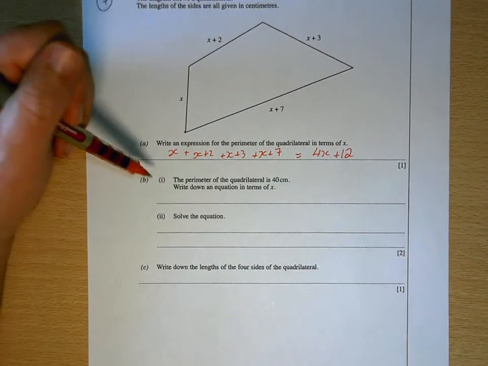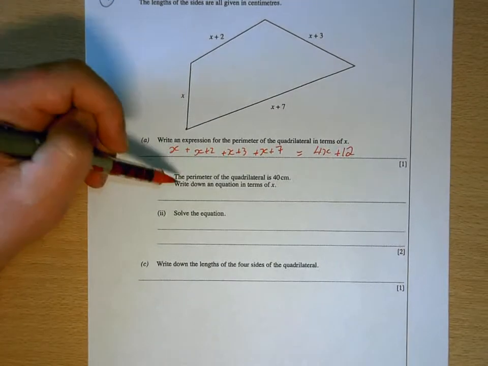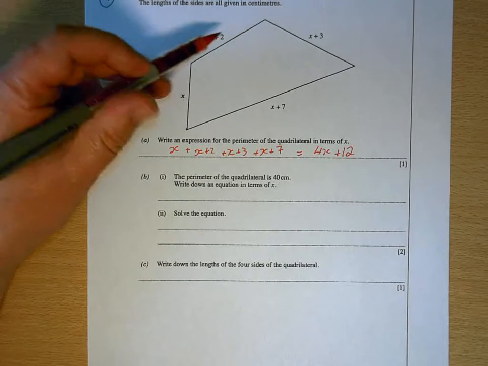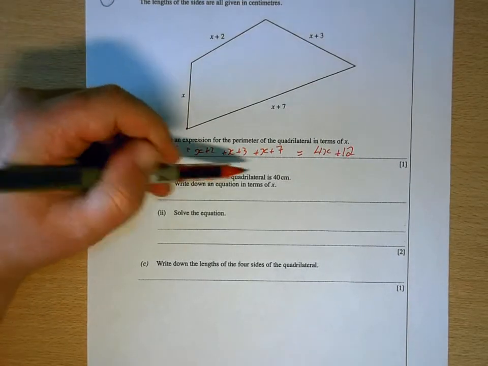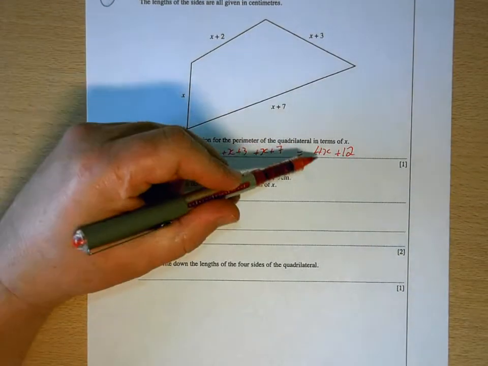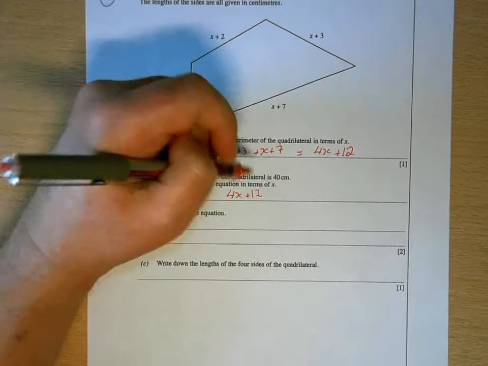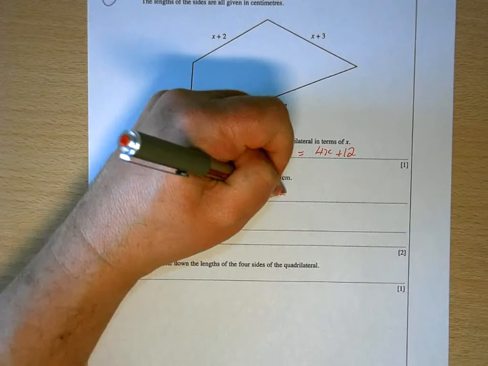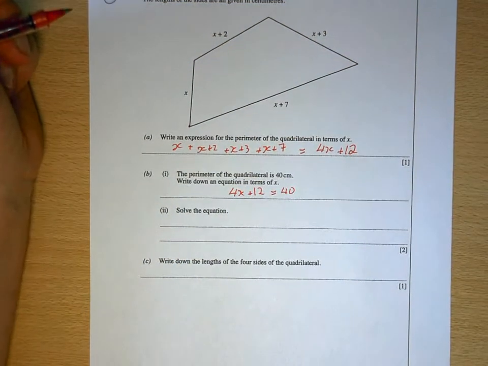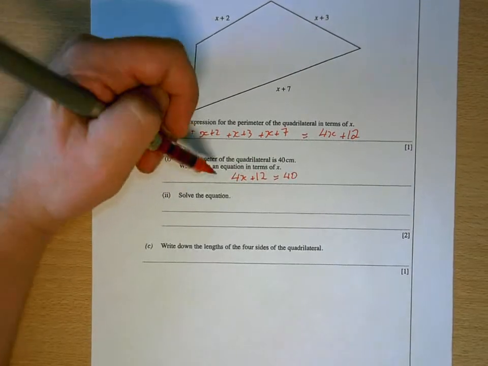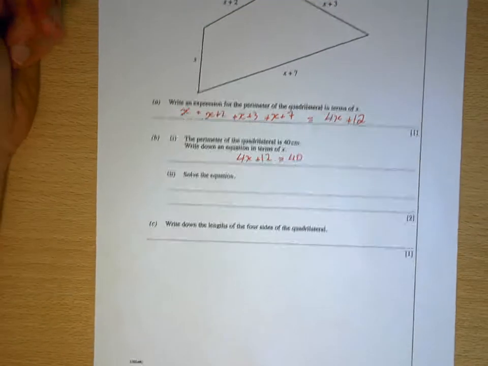Now in part B, they're actually telling us what that comes to if we know what the value of x is. The perimeter is 40. So we know the perimeter is 4x add 12, and we now know that that is in fact equal to 40. So we've turned this now into an equation which we can solve. We should be quite comfortable with this now.